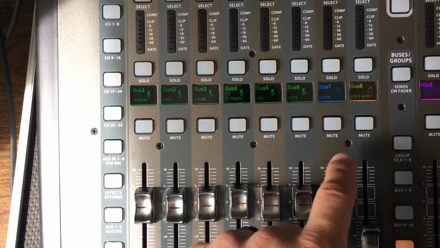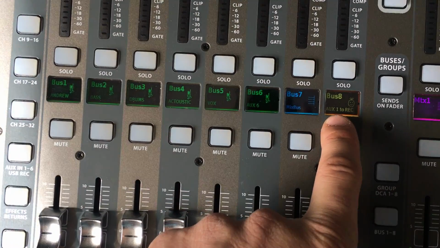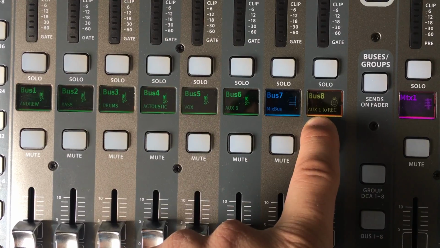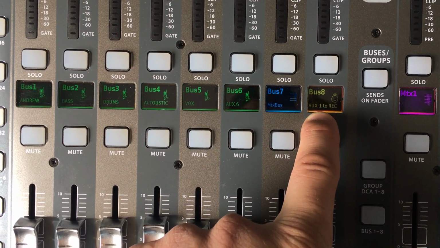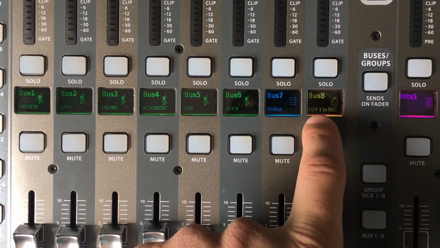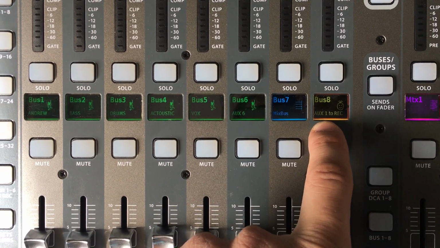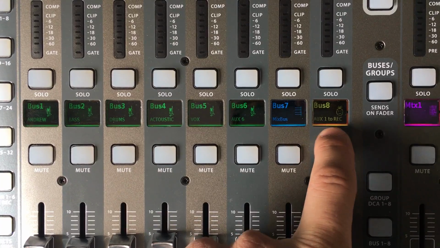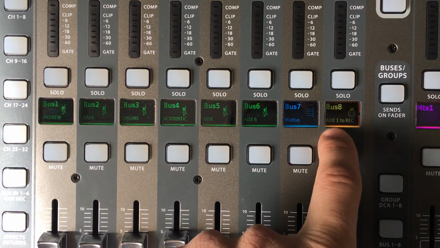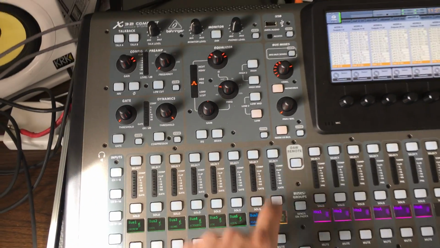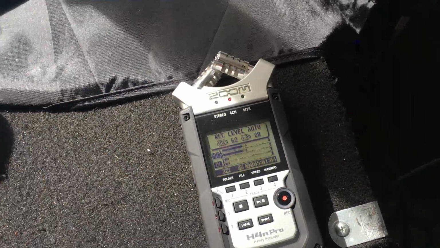Bus number 8. So bus number 8 is basically a direct send from Jeff's mic on channel 24. The only thing that's in that bus is channel 24 for Jeff's mic. But this auxiliary 1, the output for bus 8, is going to auxiliary 1 out in the back of the board, which goes to this little guy over here.